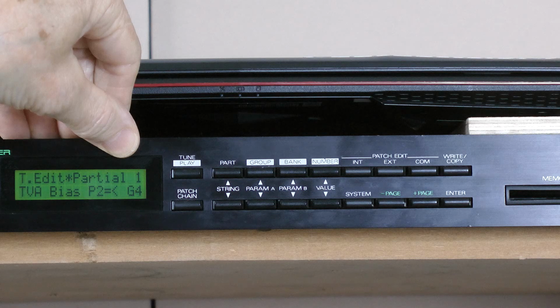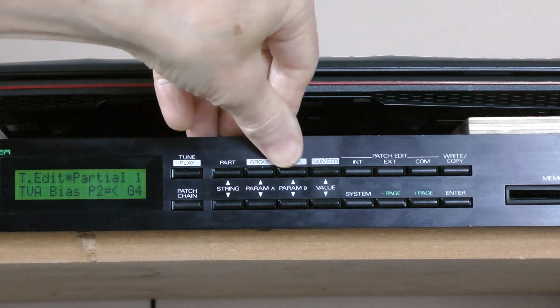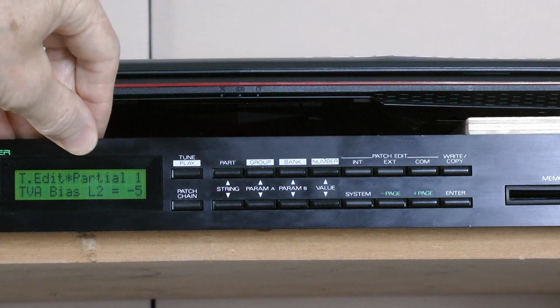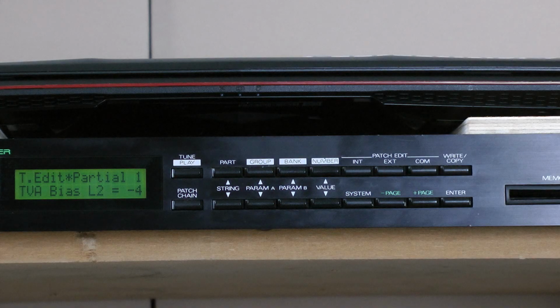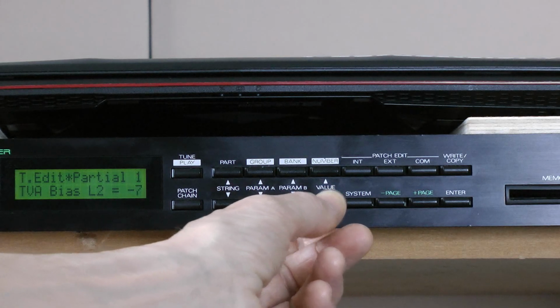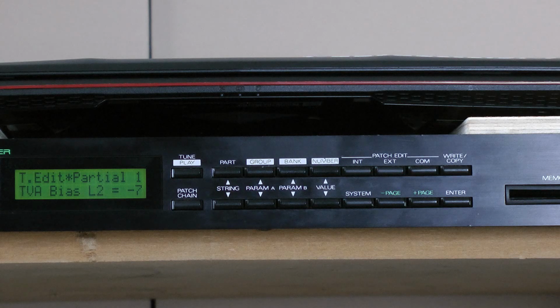From bias point level 1, scrolling up using the bank button is the second of the bias point parameter settings. At the moment it is set at G4 below middle C. If I scroll up again using the bank button to the second of the level parameters and play a note on the lower octave and move up the octaves, and then increase the negative value of the level, you'll hear a reduction in the volume of sound on the lower octave until you begin to move up the octave from where the bias point was set, and the volume will begin to increase again.